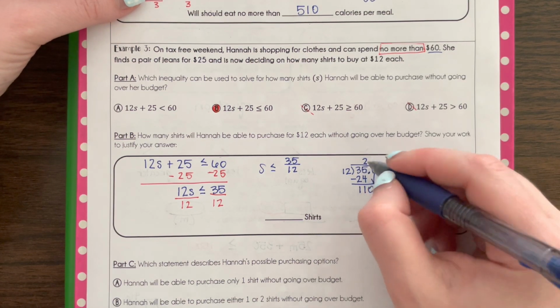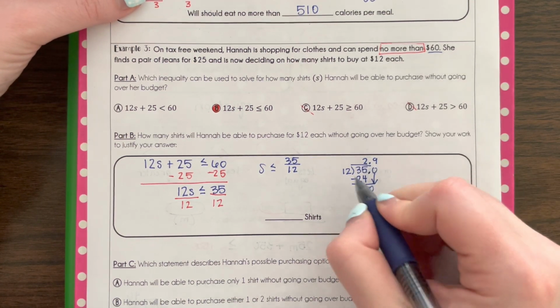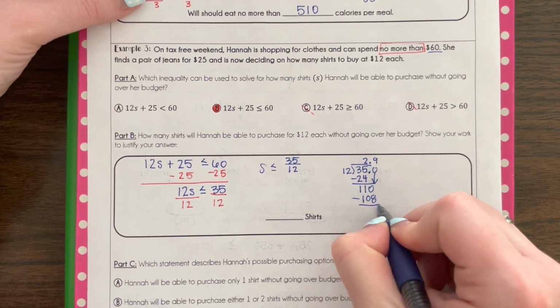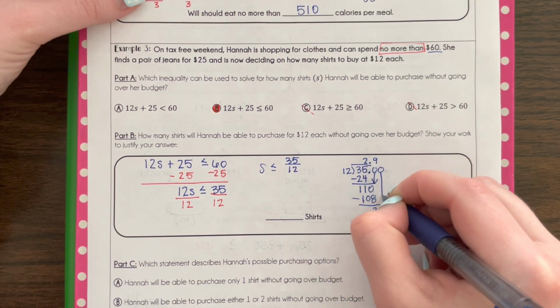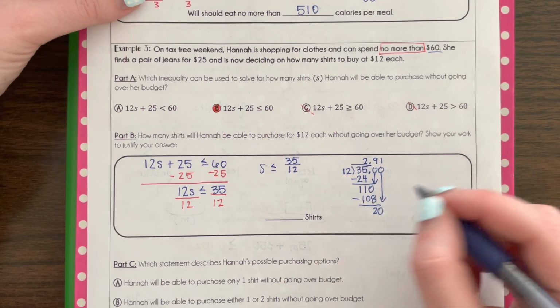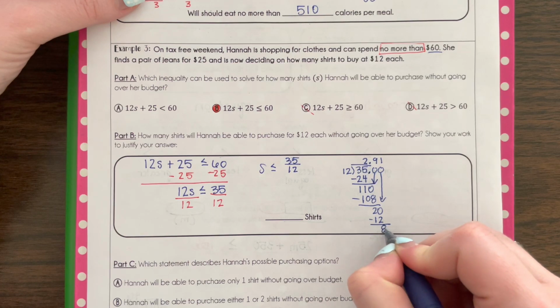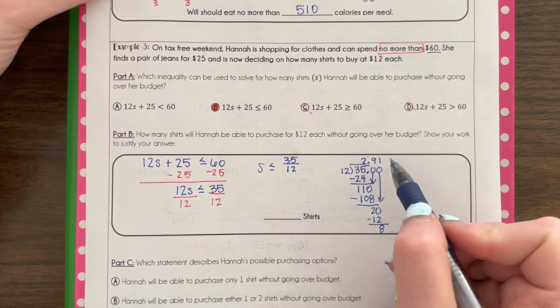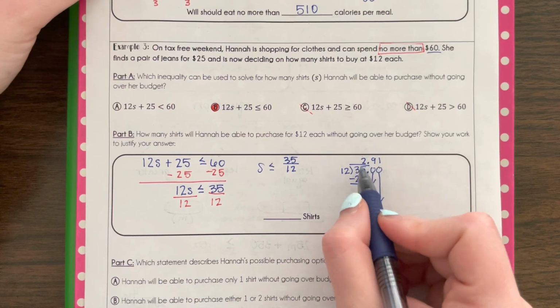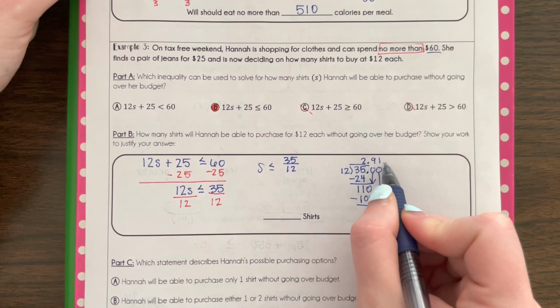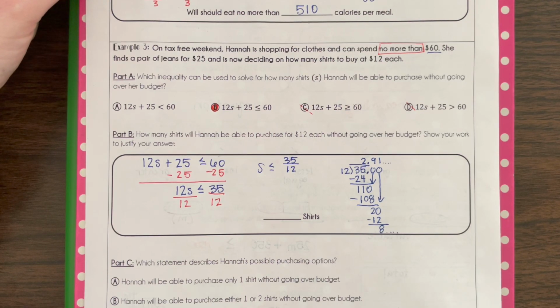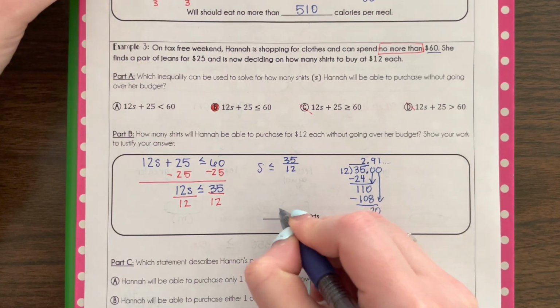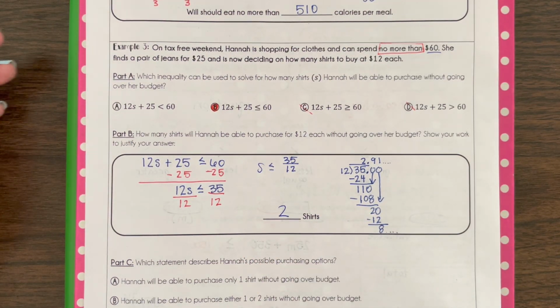12 goes into 110 9 times, which would be 108. Subtract, remainder of 2, add another 0, drop it down. 12 goes into 20 one time, 12, then we have 8, and it keeps going. Well, let's think about it. Can we have 2.91, however it continues, of a shirt? No, we can only buy a whole shirt. If we were to round up, does she have enough money to buy 3 shirts? No, because she only had $60. So that means she can only buy 2 shirts.